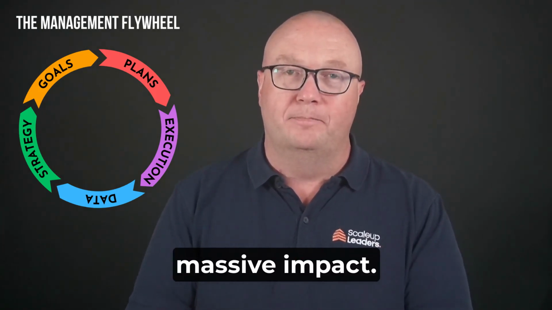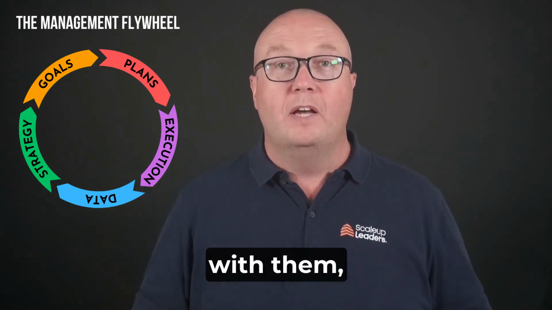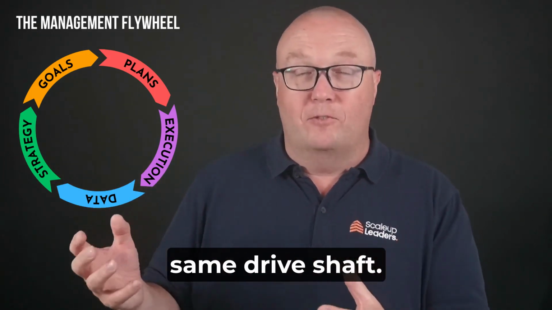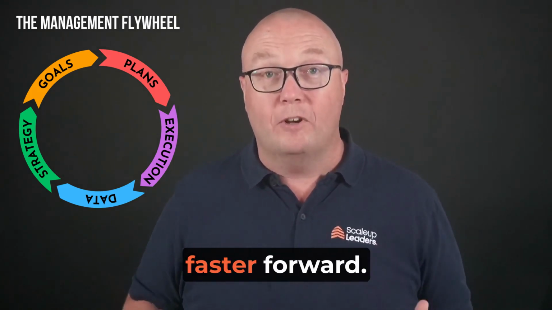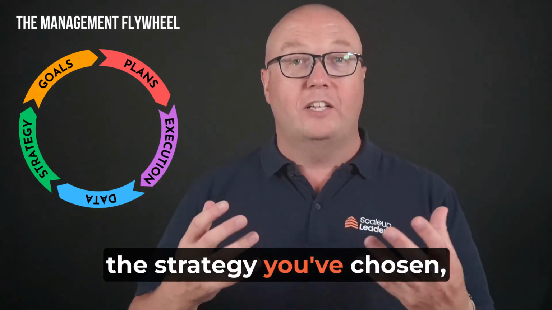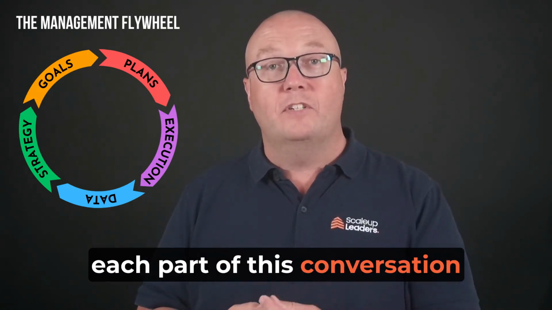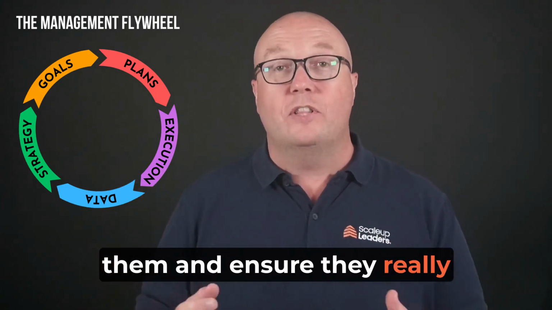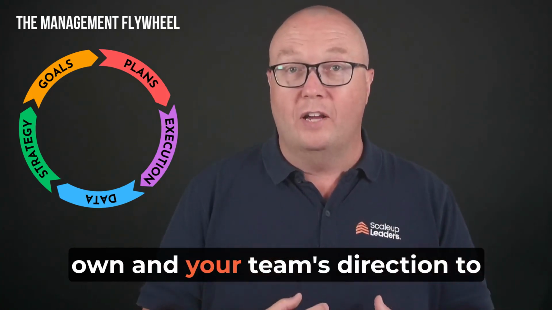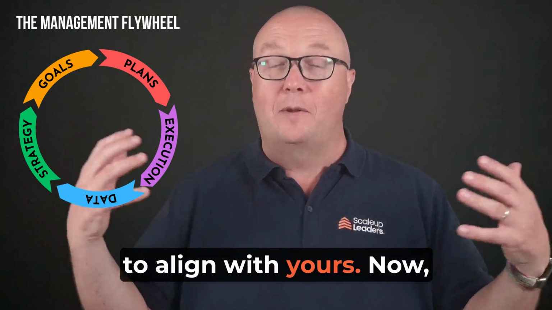At the same time, your managers and stakeholders are driving their own flywheels. So when you're working with them, part of your work is to ensure that your respective flywheels are working together well. They're driving the same drive shaft, if you like, to propel the ship, that's your company, faster forward. So as you're talking to them about the data and insights and mental models you have, the strategy you've chosen, the goals and plans you've laid out, and how you're executing in practice, each part of this conversation is an opportunity to align with them and ensure they really understand and value your work. And this, by the way, is much more about changing your own and your team's direction to align with their expectations than changing all of theirs to align with yours.